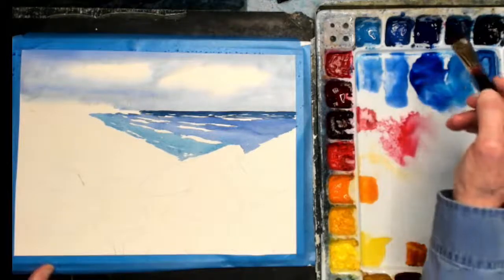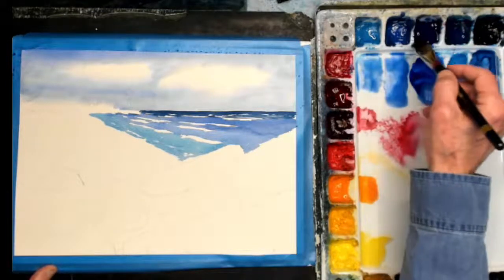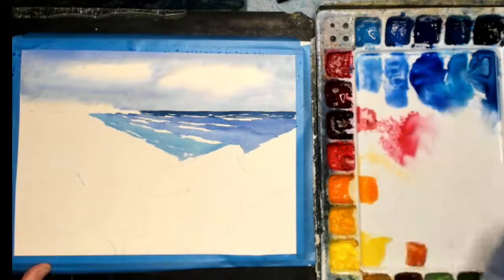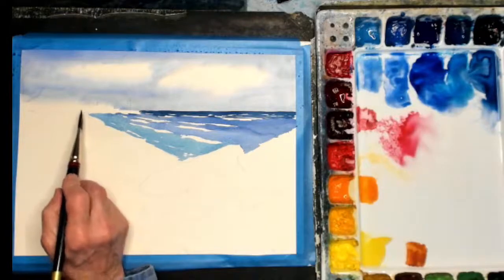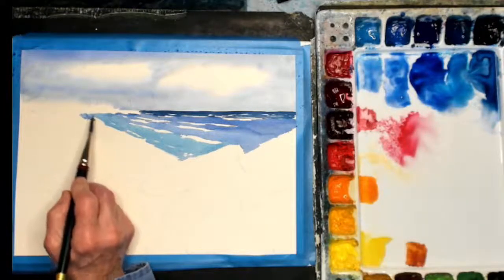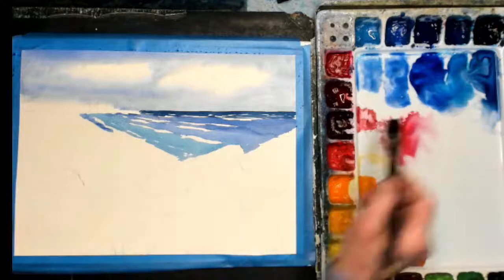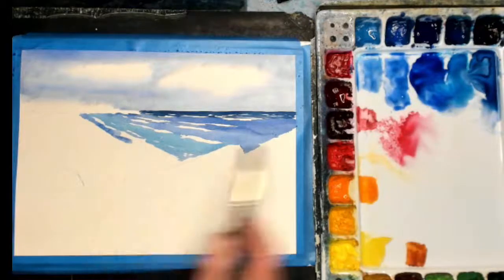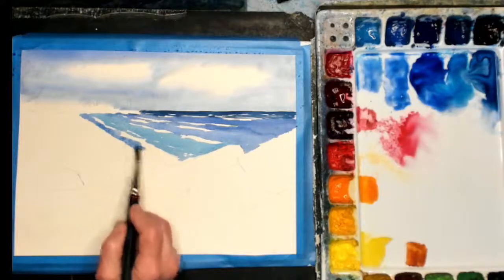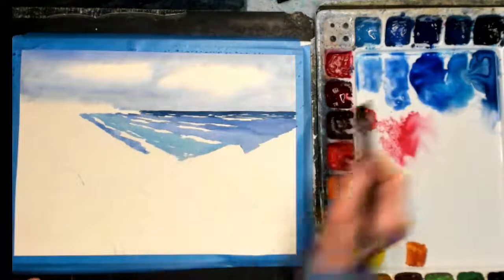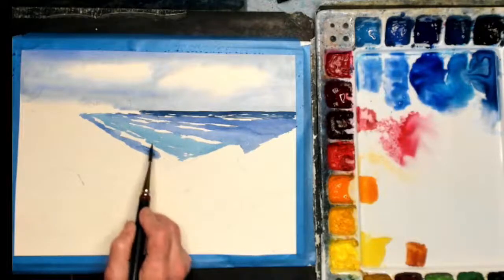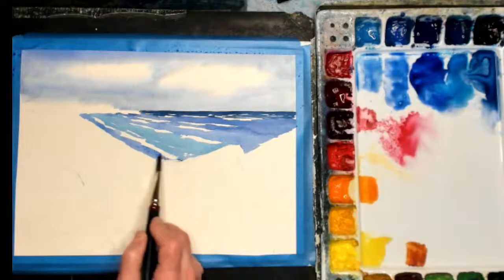All right, now I'm going to pick up a little bit more. I think I'll put a little bit more Cobalt Blue in here. Going back to Cobalt Blue. Start with a light value. Just a little bit of Cobalt, just to give it a variety. I'm really looking for variety now. Just a variety of blue colors. A little bit of Cobalt here. Pick up a little darker, a little more paint. Make it a little darker next to the rocks. Make this a bigger wave here.